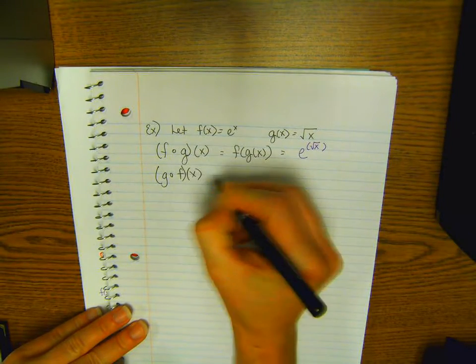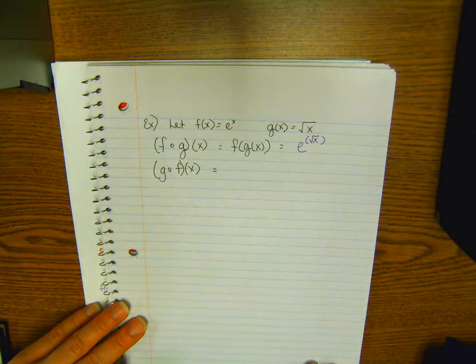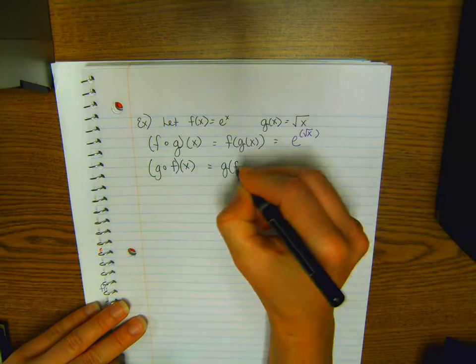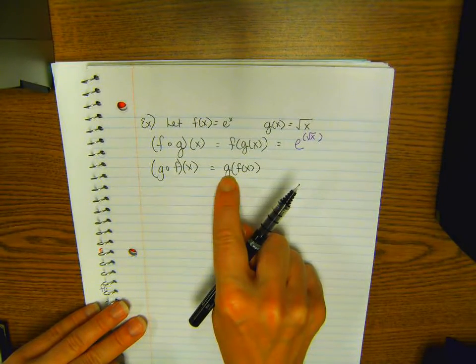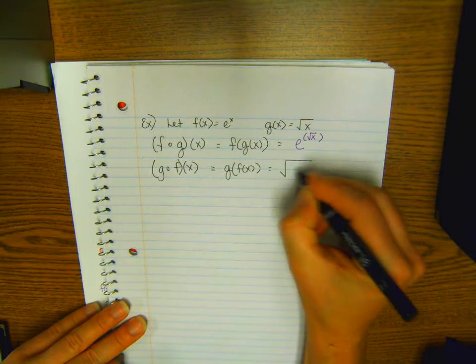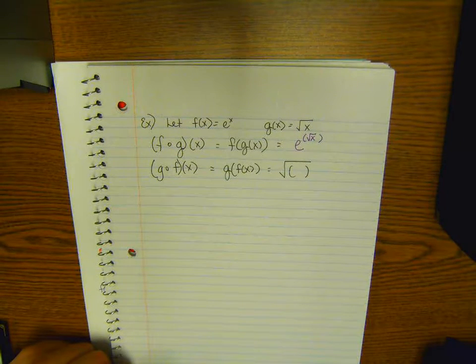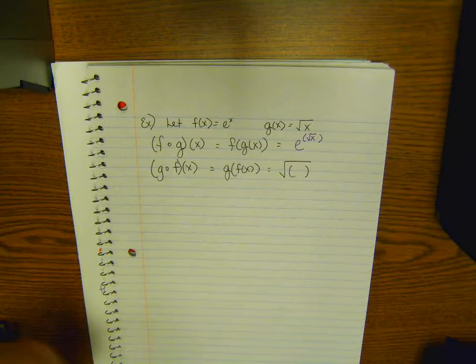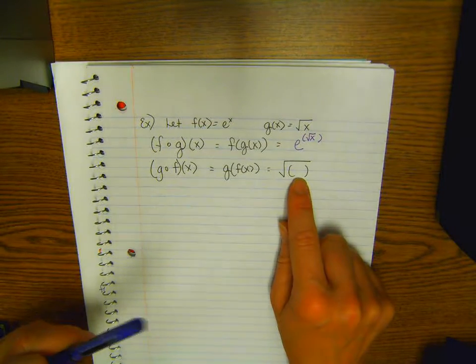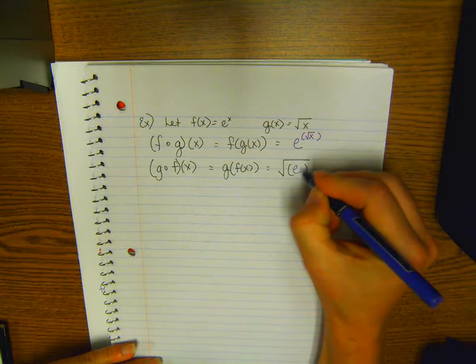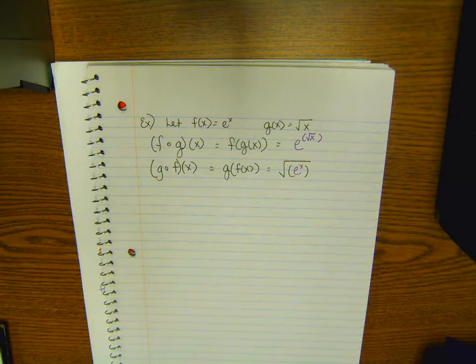How about g of f of x? The same way. Now I take the g. You don't have to write the parentheses down. I like to write the parentheses down because then it tells me where I'm putting it. What should go in here? E to the x.